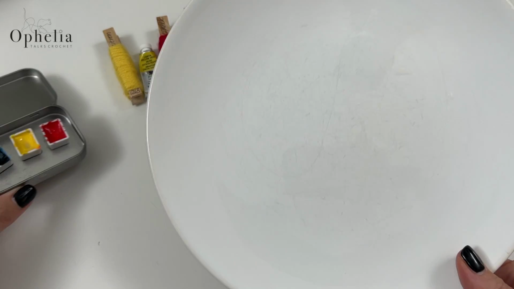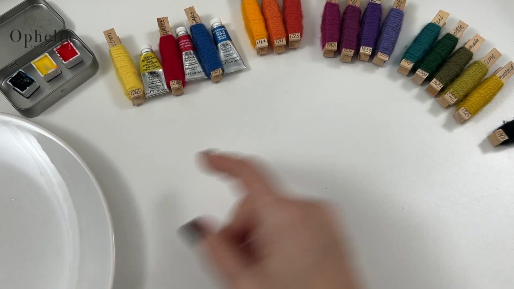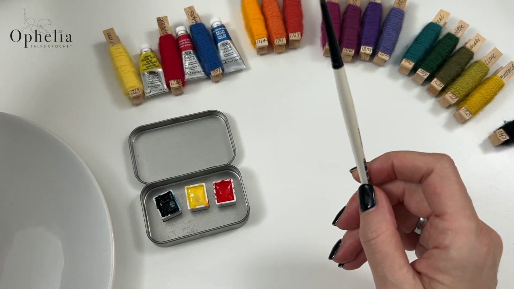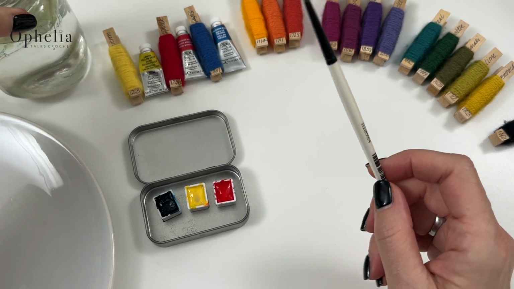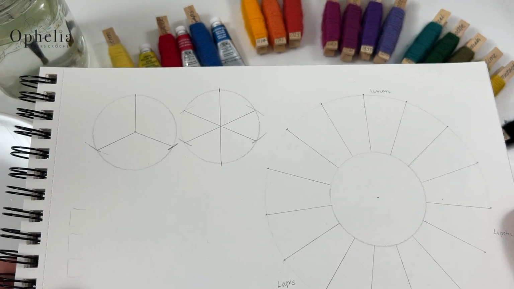I have here a plate that I'm going to be mixing my colors on. I have my paintbrush. I have water as well. So let's put that in there. And I have my watercolor paper.